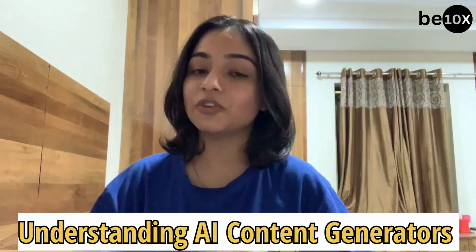Understanding AI content generators. First, what is an AI content creator? An artificial intelligence content creator is a piece of software that generates text using sophisticated algorithms and NLP methods. These content producers can create a variety of material including blog posts, articles, social media updates and ad copy.